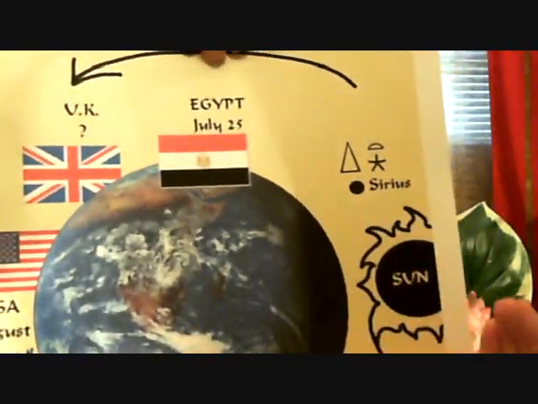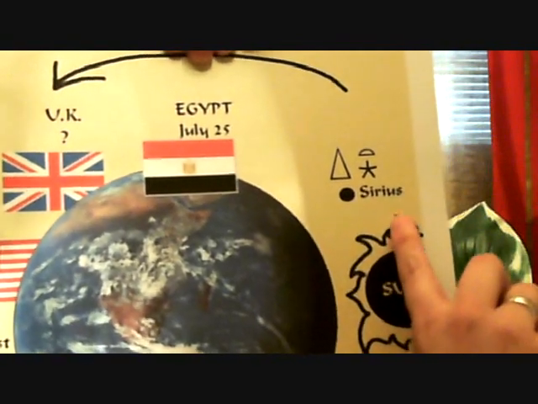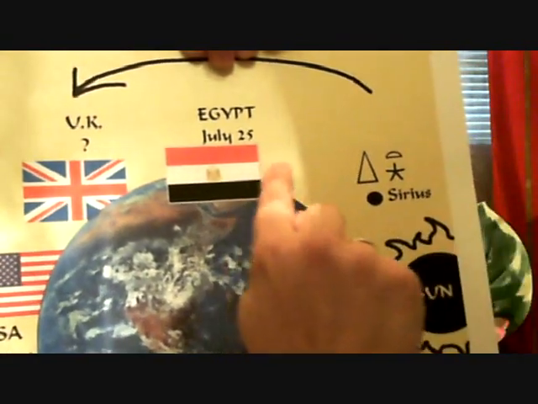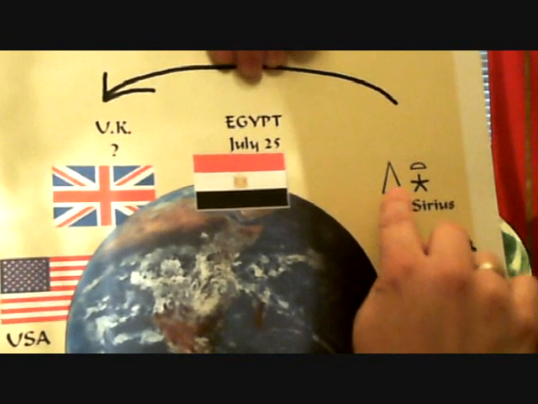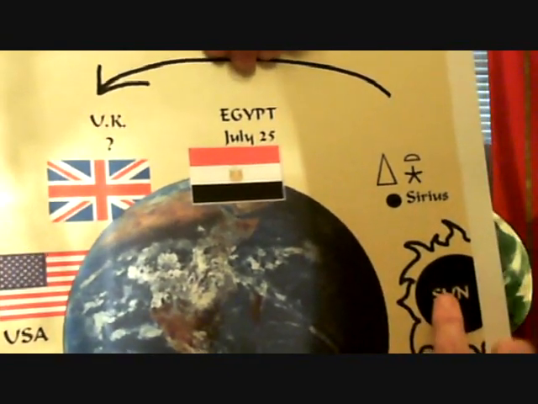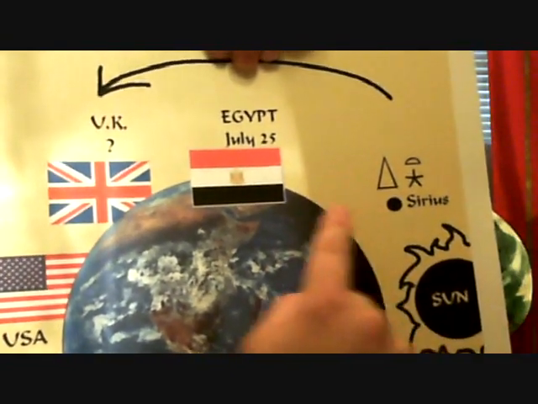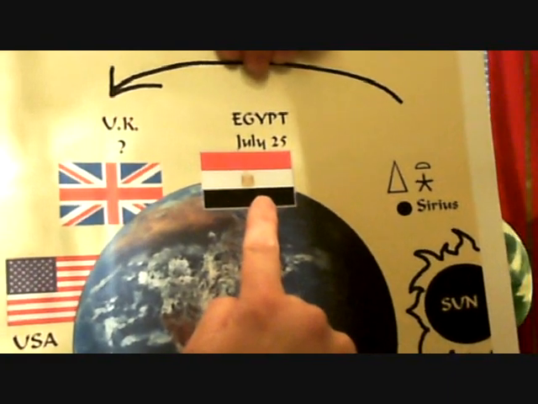Remember, this is the east. Everything rises in the east. So Sirius rises and becomes visible just over the horizon right before the sun. And this happens in Egypt on July 25th.